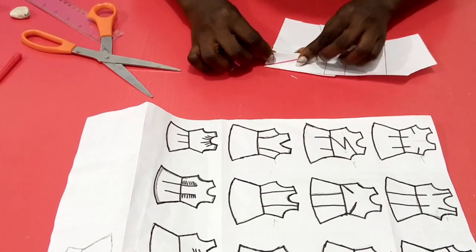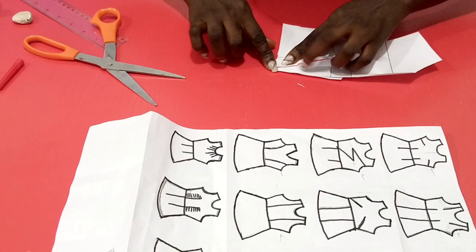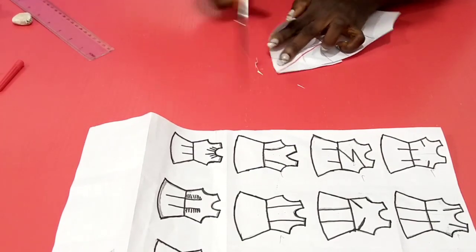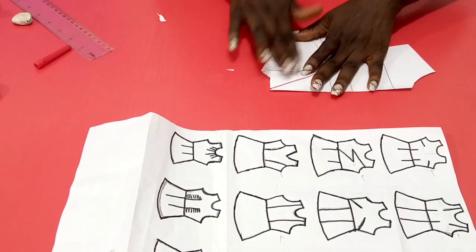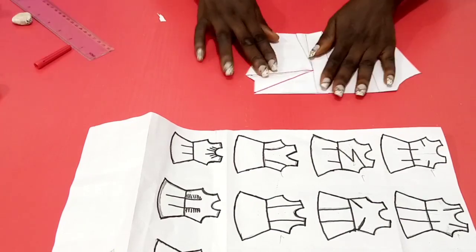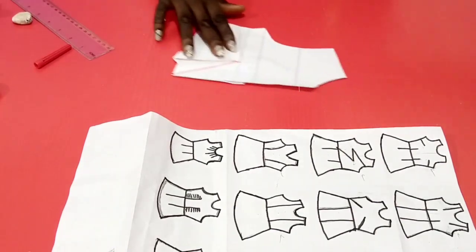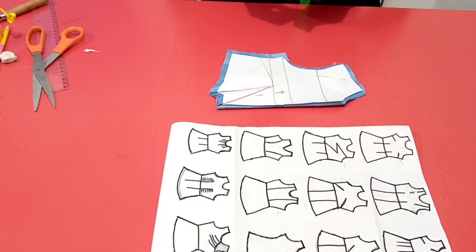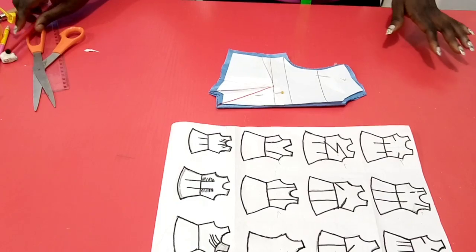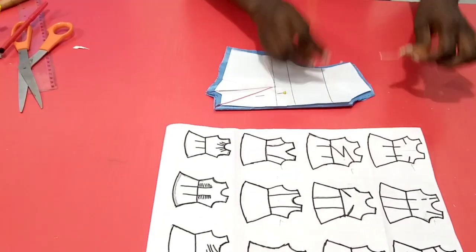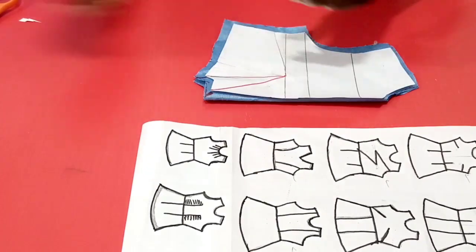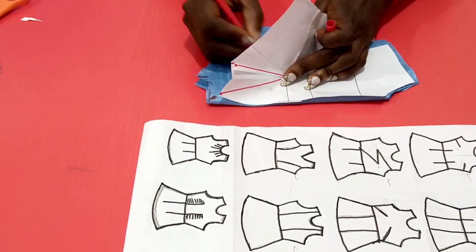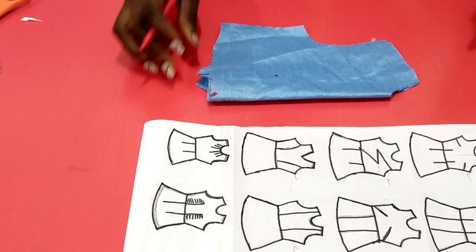Let me check it again. This is what we are having. I'll go ahead now and place it on fabric and see what we have. So placing it on fabric and marking out our dart, adding seam allowance, we'll have this. We'll go ahead now to construct the dart and see the final outcome.